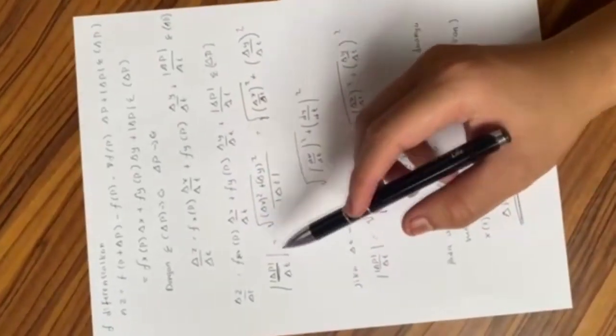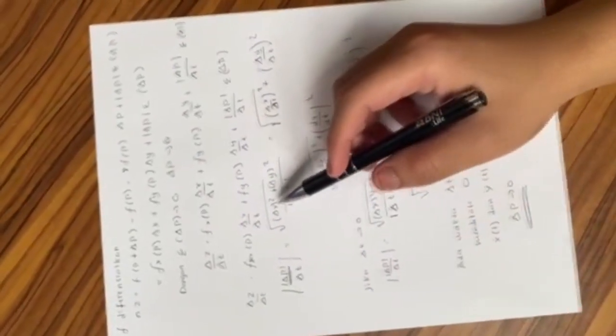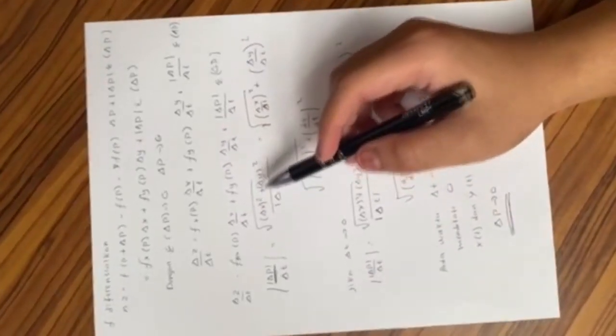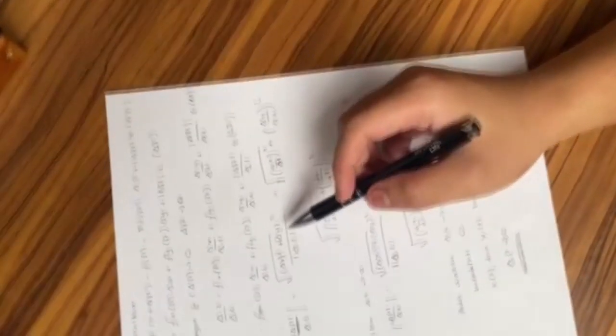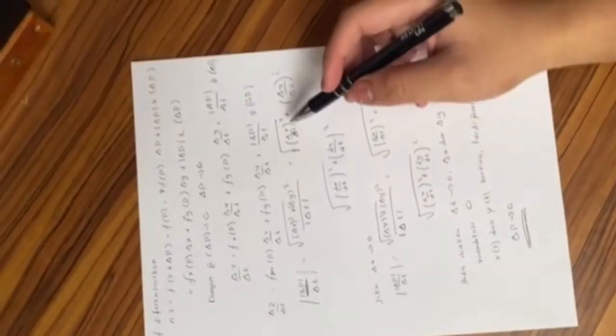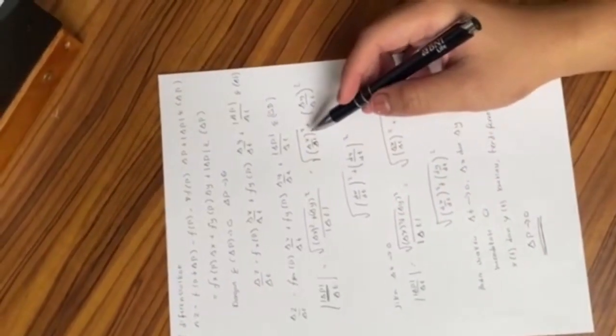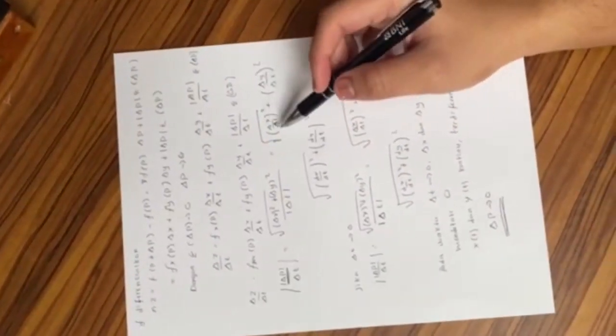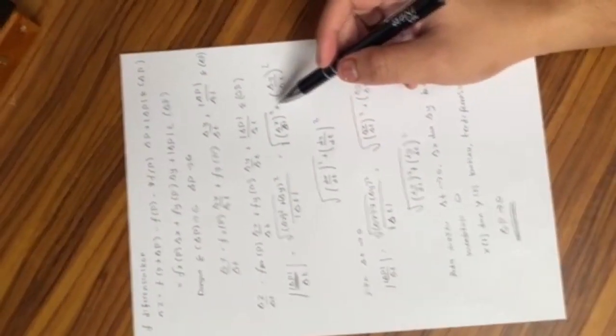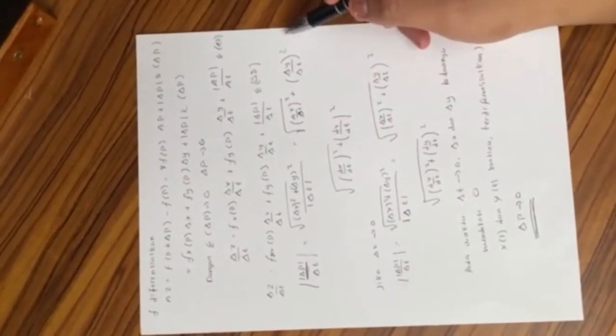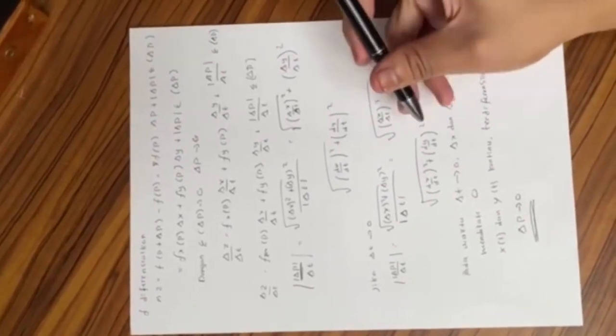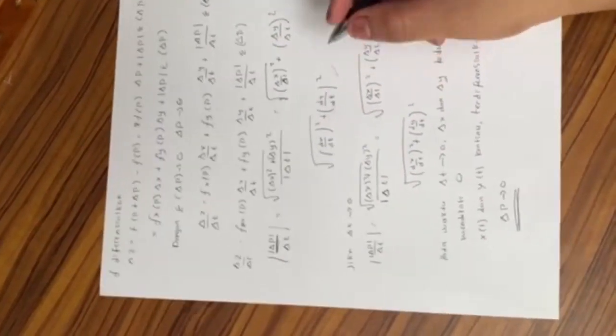Delta p per delta t equals root of delta x squared plus delta y squared per delta t, and then we get this definition.